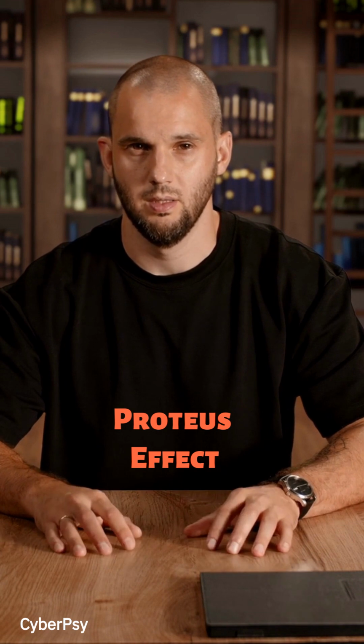Patterns that were once limited to the digital environment now shape actions in the real world. At first, a person creates and controls their digital role. However, as the influence of the Proteus effect grows, the role can begin to control the person.